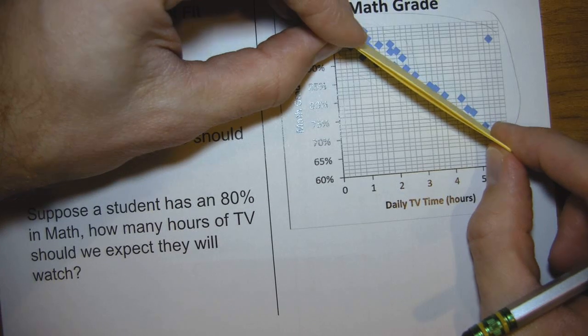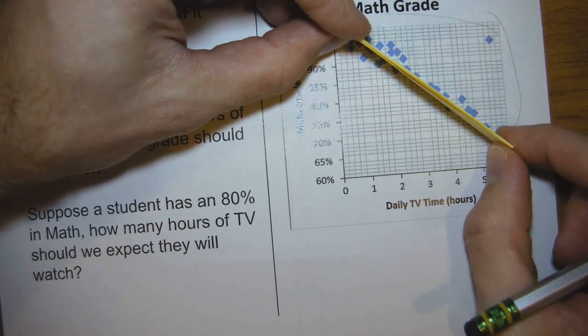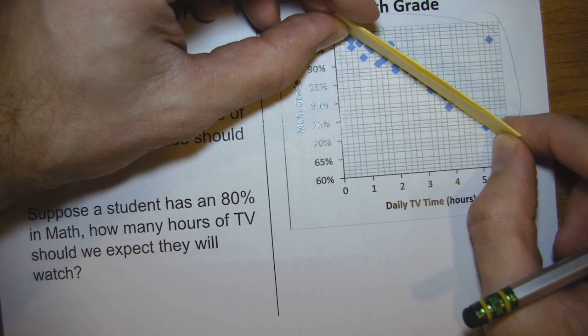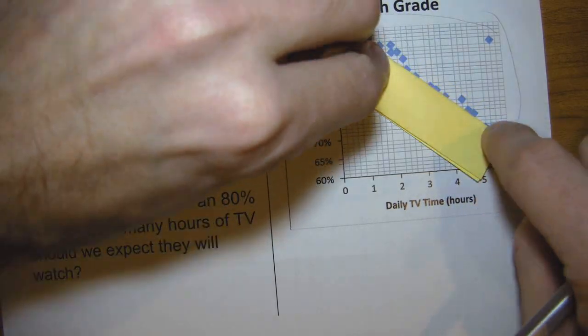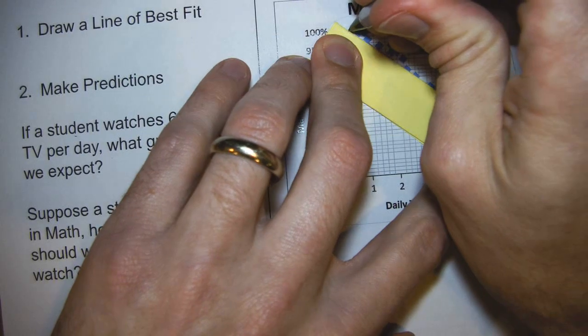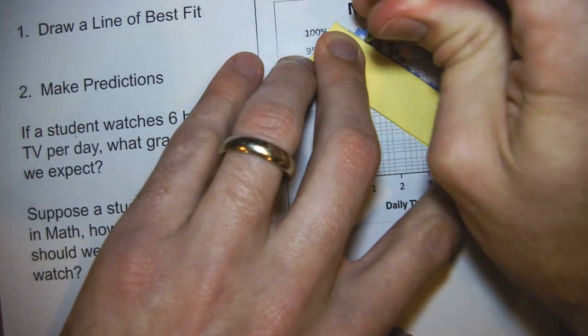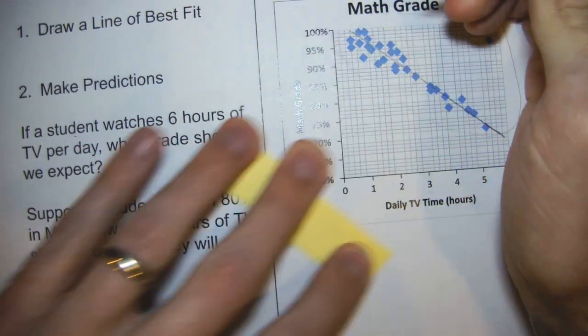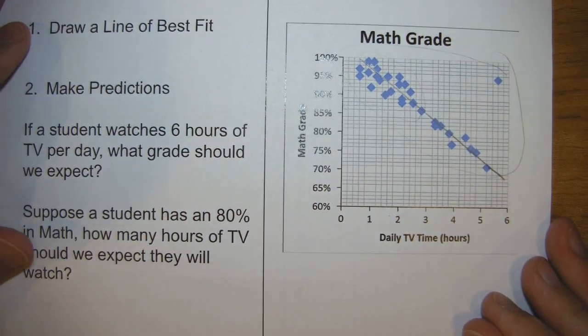So what I'm going to do is I'm going to try to eyeball it about midway down that line. And then what I'm going to do is creep it upward ever so slightly, just to show that, yep, that one point does have a little bit of sway, a little bit of pull. But at the end of the day, I think that outlier is a true outlier. Again, we can't ignore it totally, but I don't have to give it a lot of credence either.